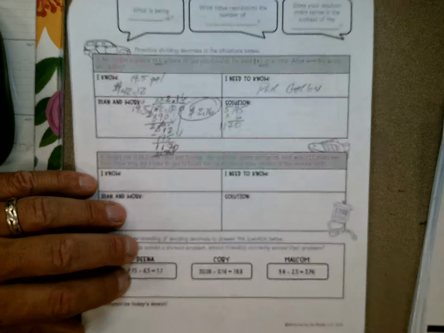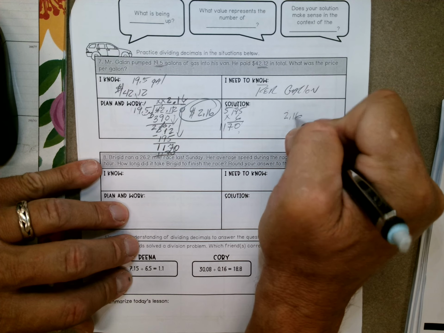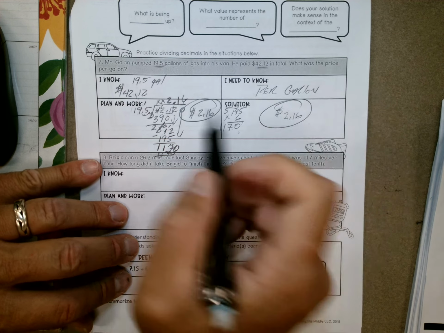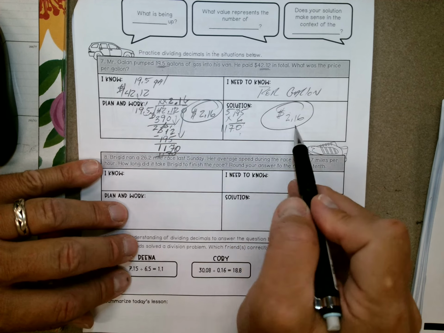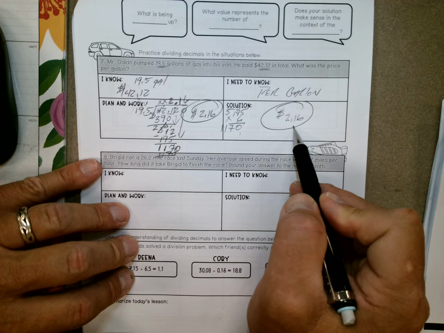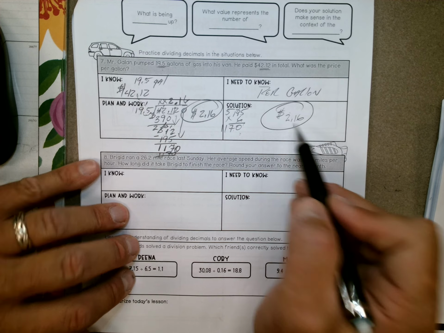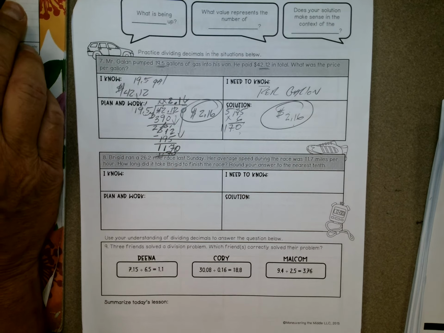$2.16 per gallon. So, all right, Mr. Gallon went to the gas station. He bought 19.5 gallons and spent that. Gas was $2.16. I just filled up this morning and it was $4 a gallon. So that's a pretty good price, right? Okay, so we're moving on.